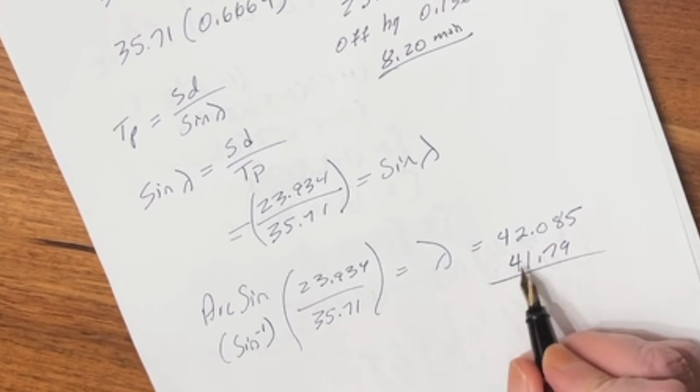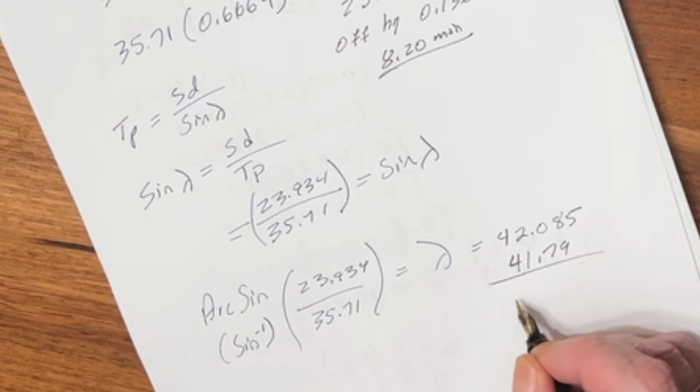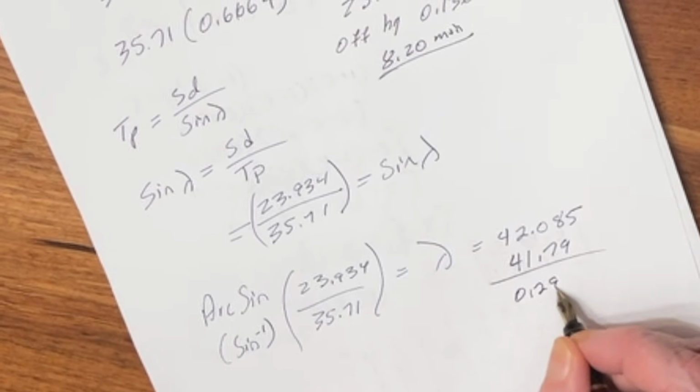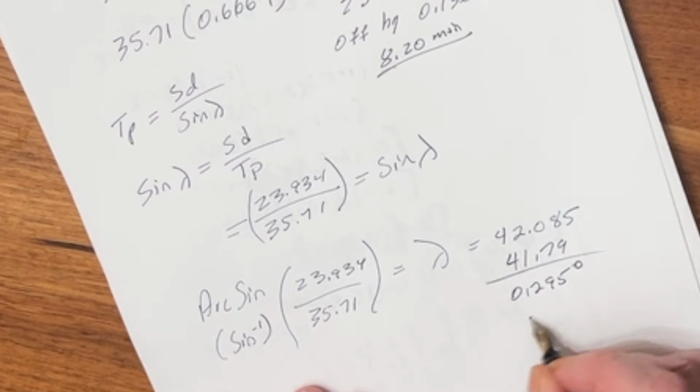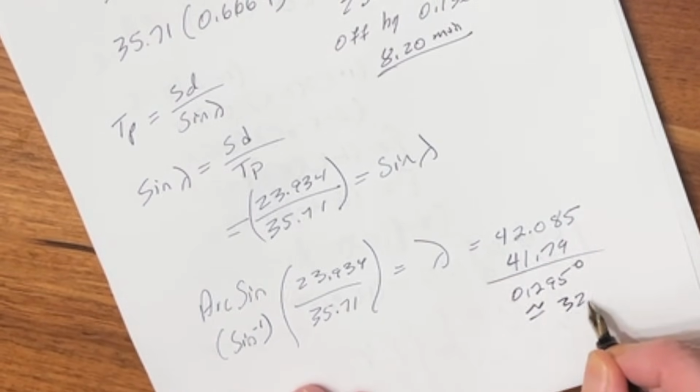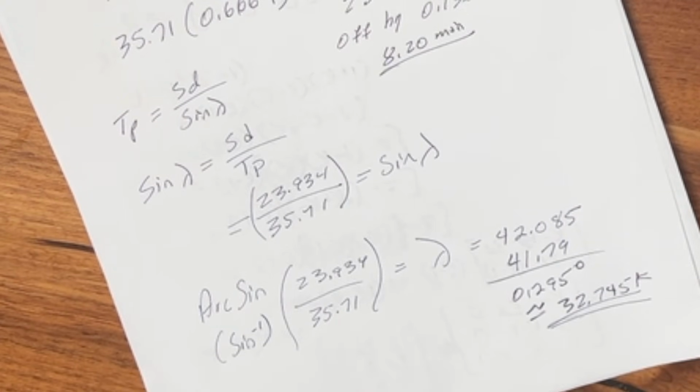So if you subtract 41.79 from what we get, we find that we are about 0.295 degrees off. And that works out to about 32.745 kilometers. Our measurement puts us in the North Chicago suburbs. It's off, but it's only off by about 32 kilometers. Well, that's about 20 miles.